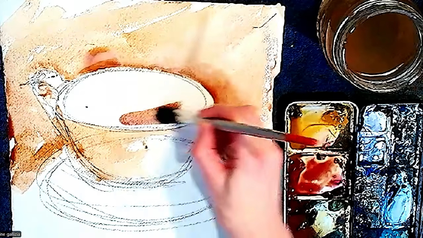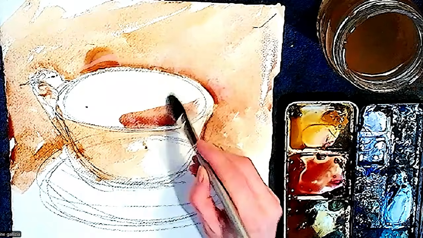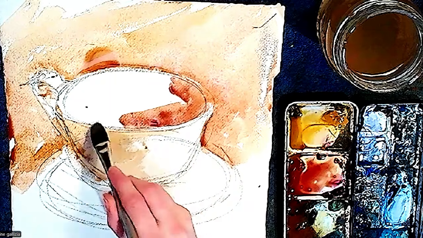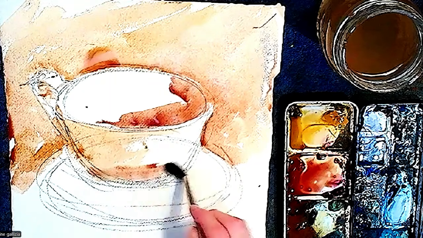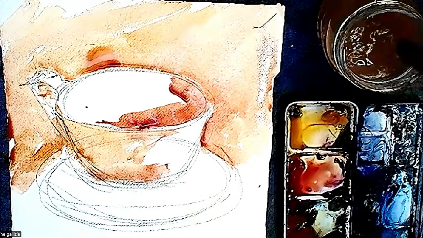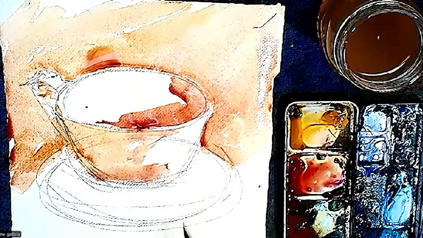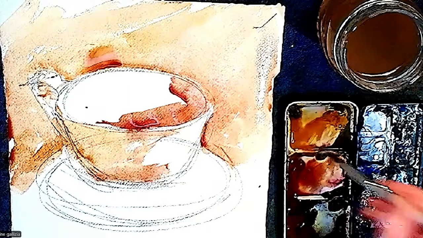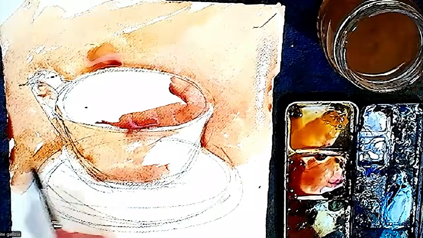All right, let's put some sort of value in here. I love teacups. If you go onto my channel, you will see that there are some other subjects of teacups. I just find them so much more interesting to paint than an apple when it comes to doing an exercise.